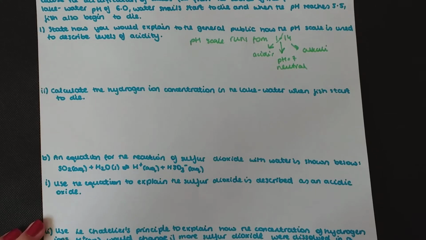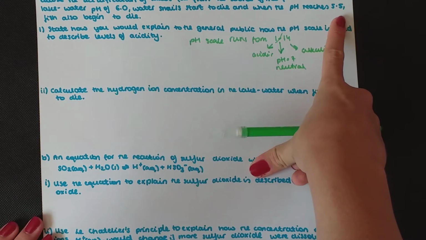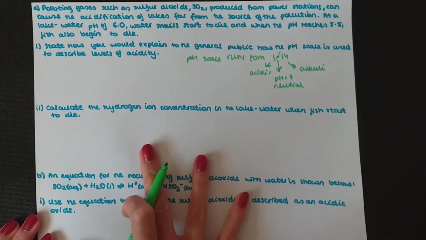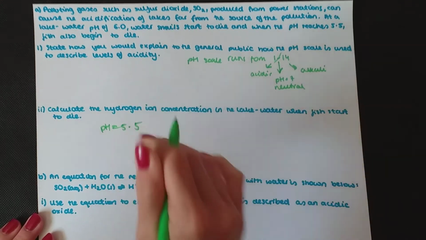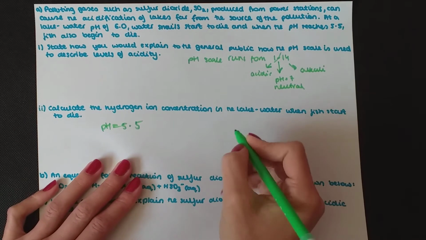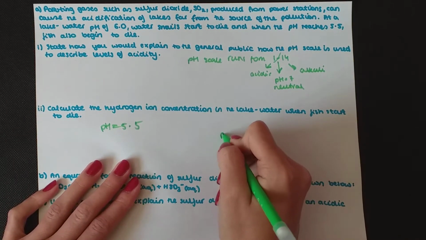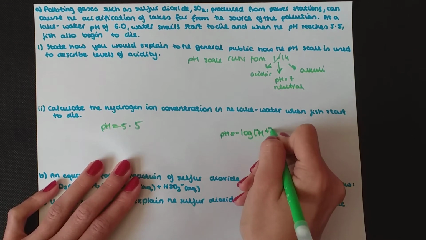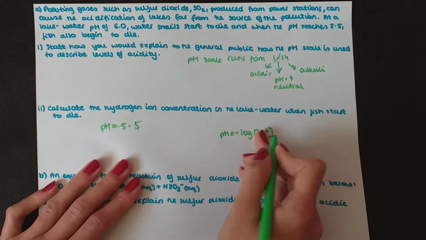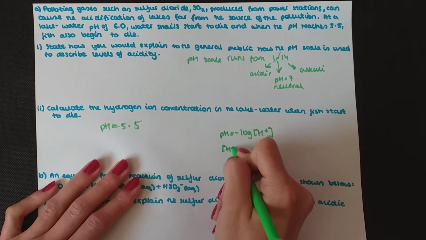Calculate the hydrogen ion concentration in the lake water when fish start to die. So as we said in the question, fish start to die when the pH is 5.5. And how do we calculate pH? We always calculate pH as minus log of the H plus, but this time we want to calculate the H plus.